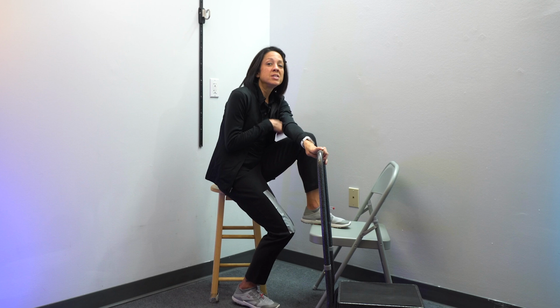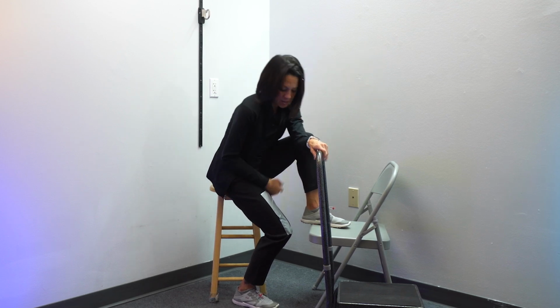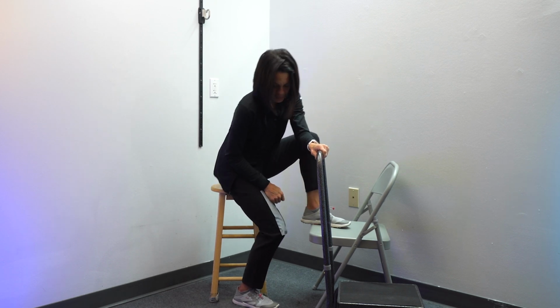Okay, this looks easy, but some of you might not even know you have this problem until you try this exercise and you realize that you can't do it. So don't take this for granted. Make sure you're set up, make sure you're safe, and then try and push.